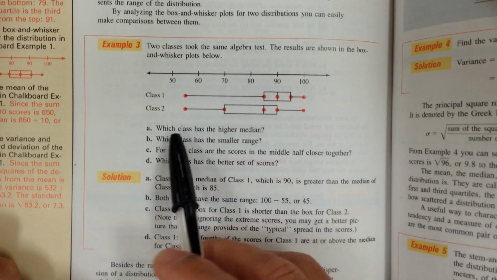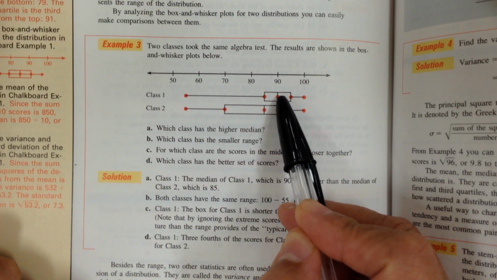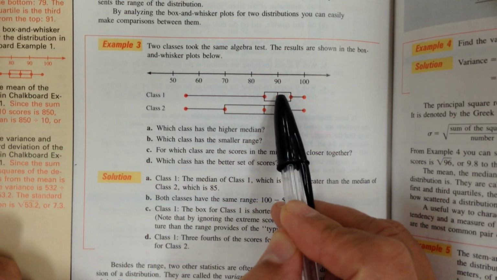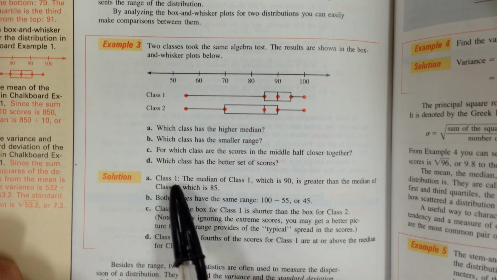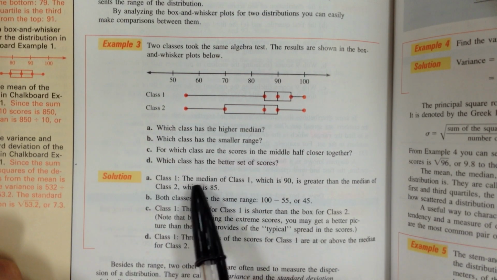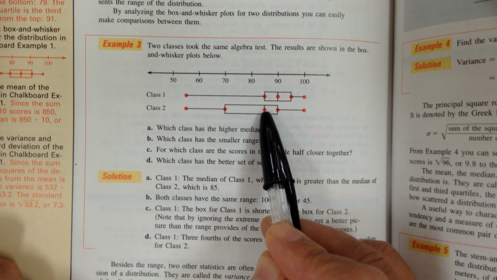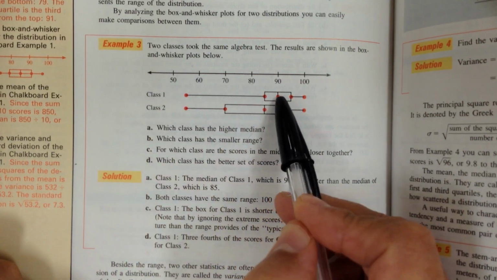So you ask, which class has a higher median? Well, over here, the class 1 median is over here. Class 2 median is over here. So class 1 has the higher median. So class 1 is the answer, because the median of class 1 is 90. The median for class 2 is 85. So therefore, class 1 has a higher median.